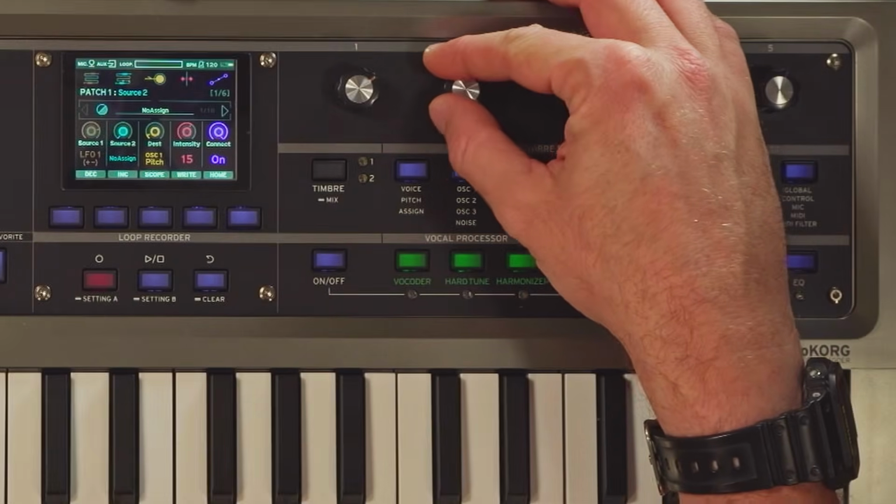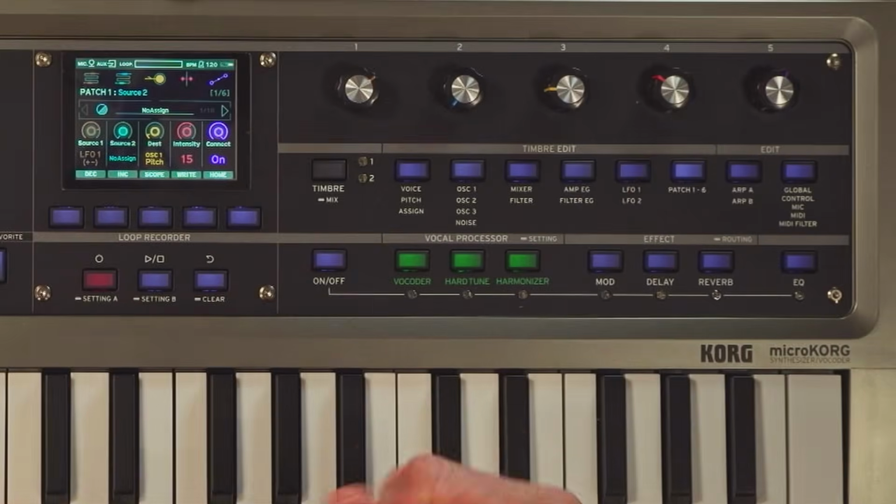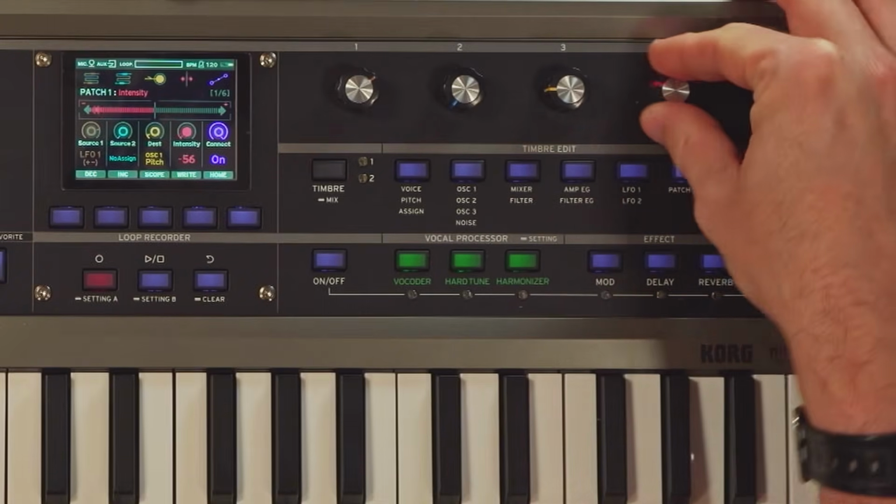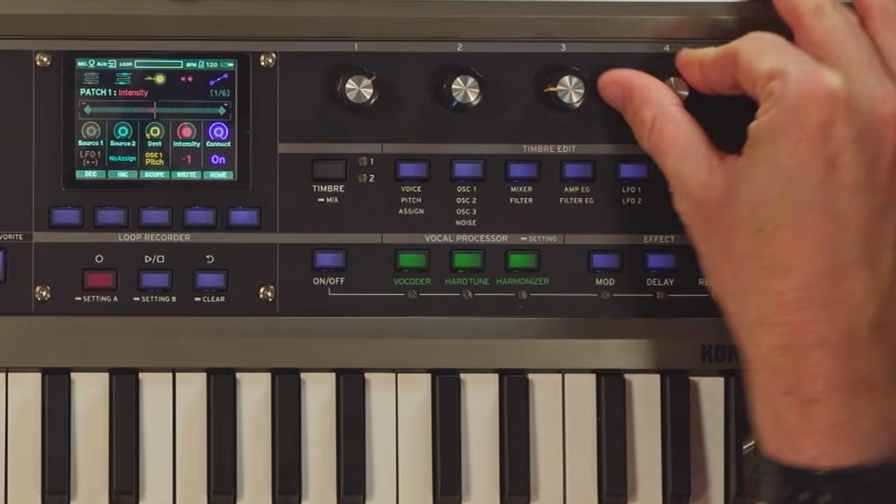And let's turn this source 2 off because we don't want the mod wheel to control how much it happens. We just want it on all the time. And we choose the intensity. I think that's what Gary would have wanted.